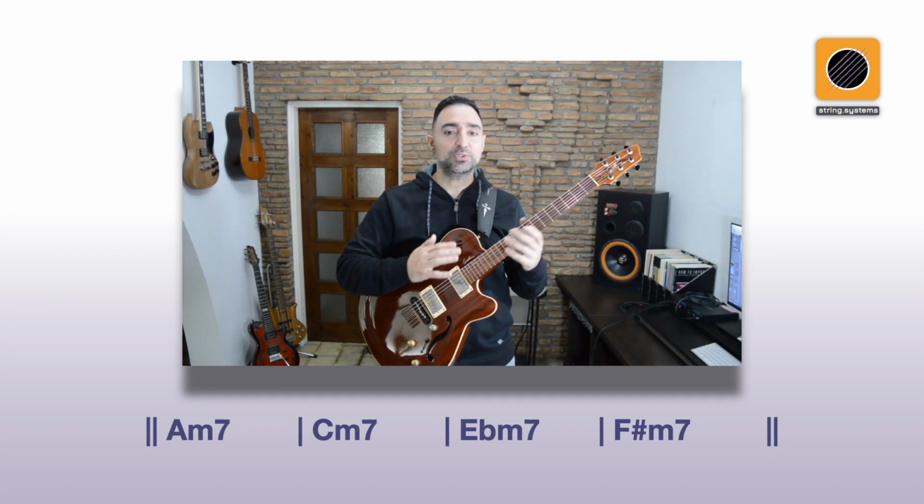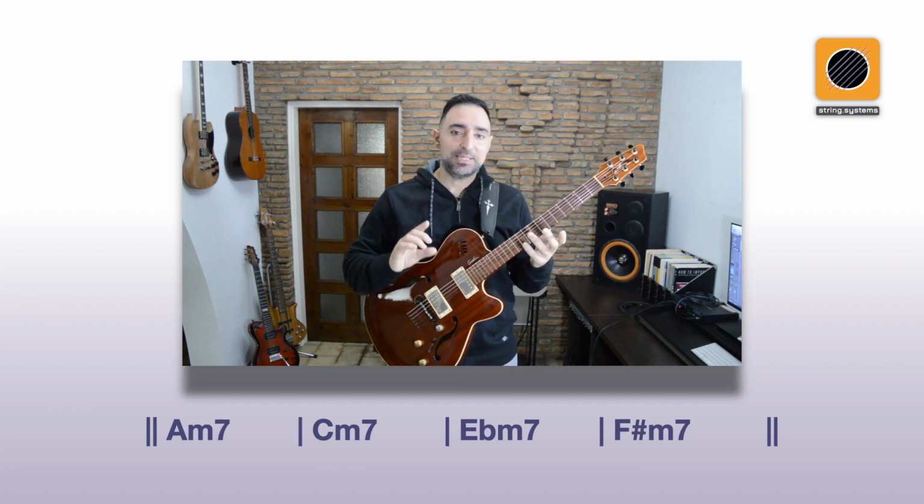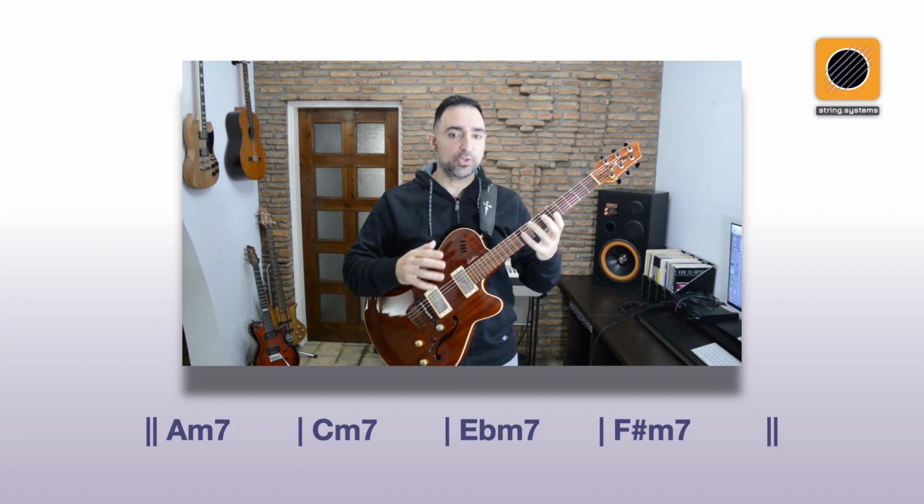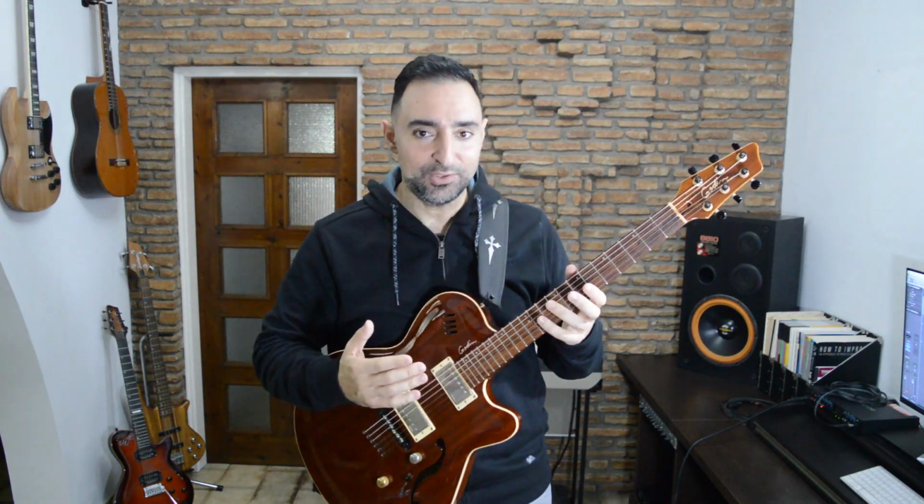These chords belong to different keys, so you can't play a single scale and just go through the whole thing. What we are going to do is to use the corresponding pentatonic scale for each chord. But if you learn pentatonic scales the old school way, using box shapes, this becomes very tricky.